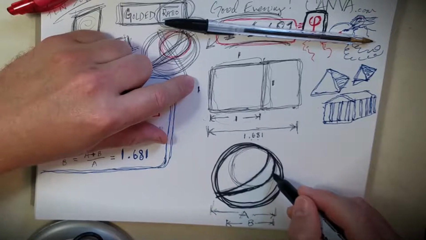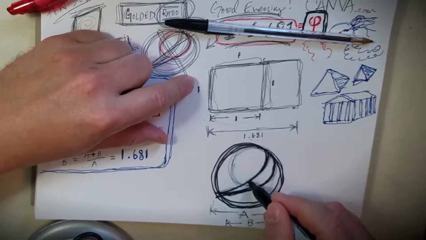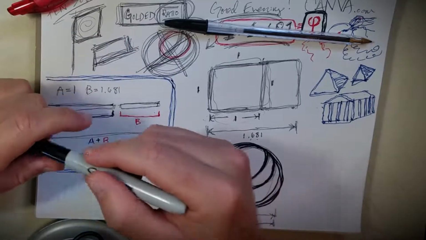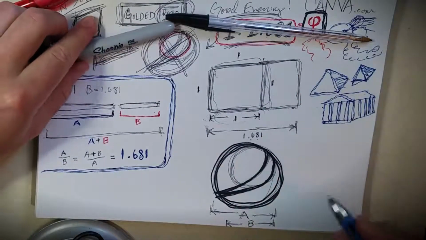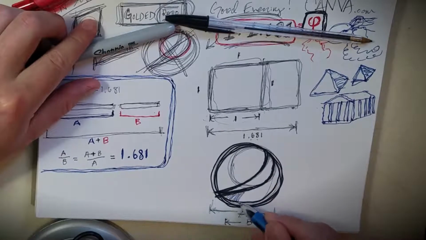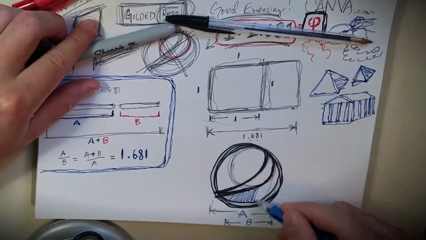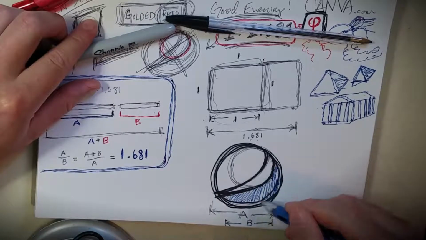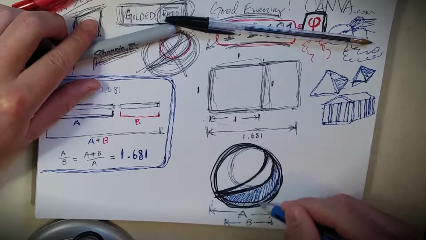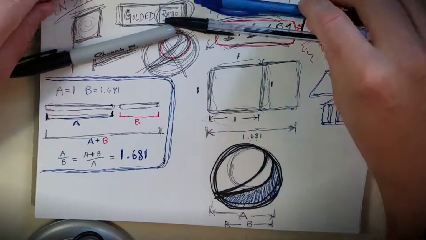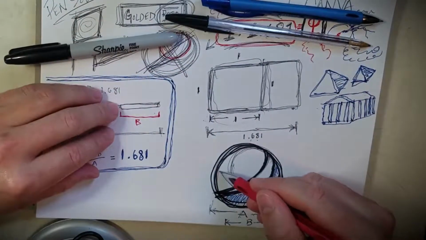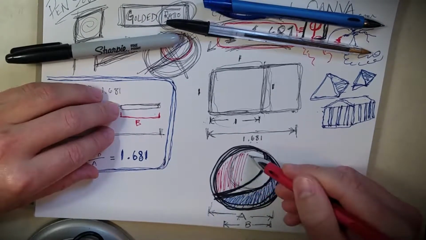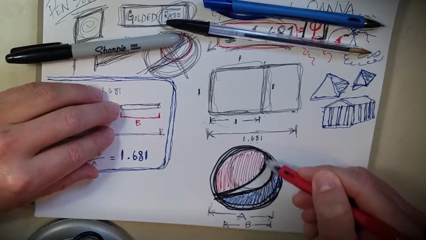I think I made it. I screwed up, but interestingly enough, the logo is in fact very much using the golden ratio.